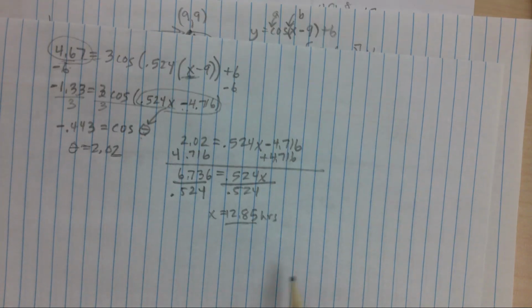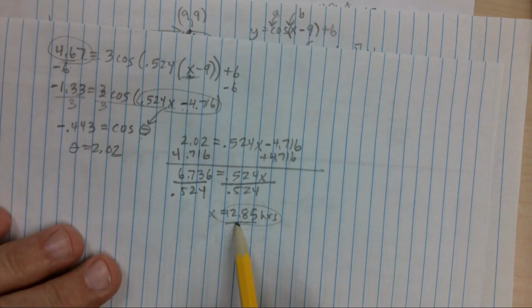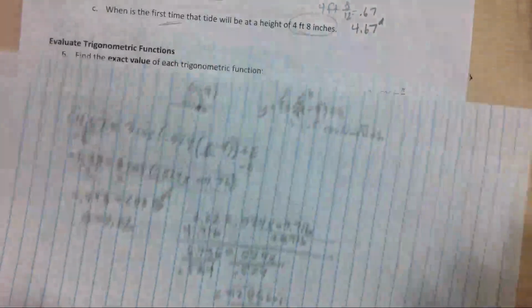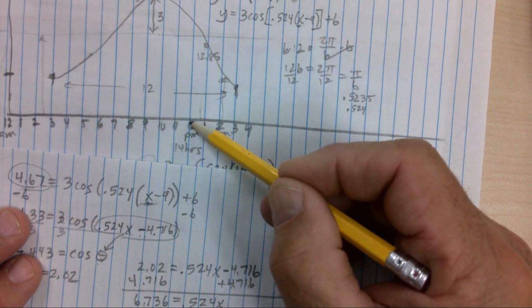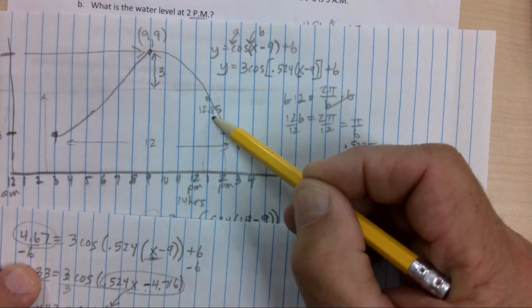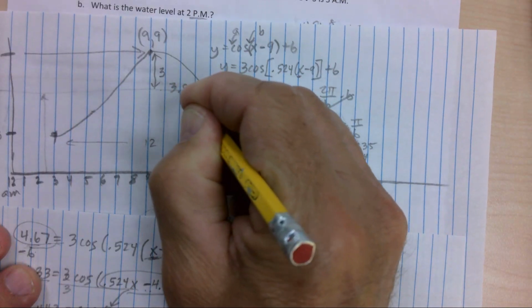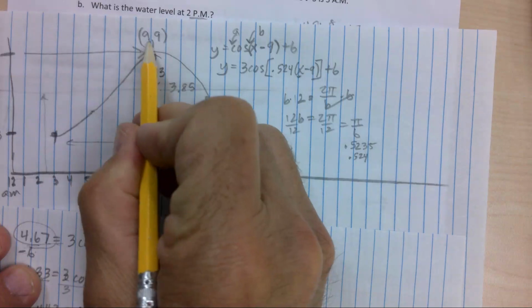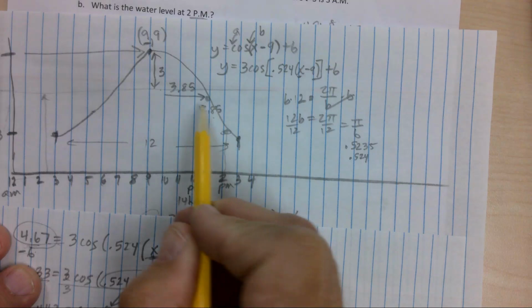Okay, so we realized 12.85 hours, it reaches that height, but they're asking what's the first time. So I look at this drawing right here, and I see that a little after 12, a lot after 12, just before 1 is 12.85 hours. That's when it hits that height the first time, which is 3.85 hours after 9. So that's this way. That's definitely not the first time.